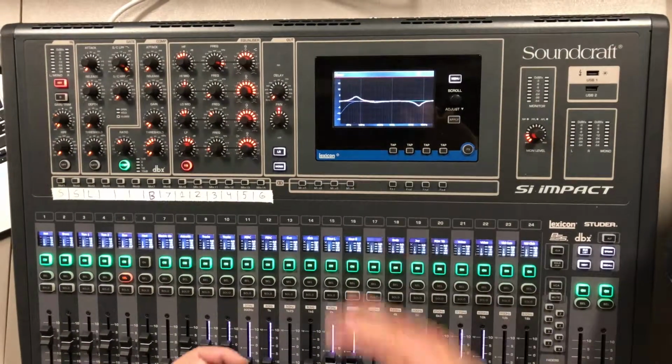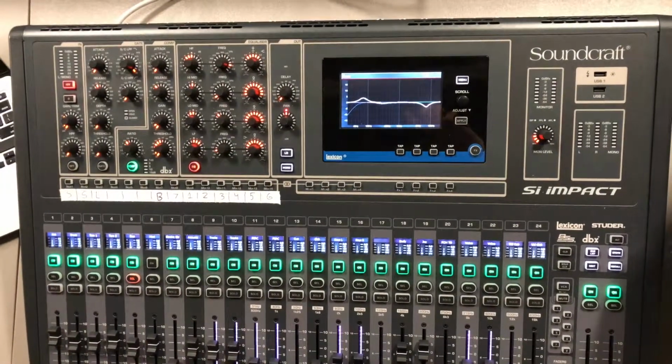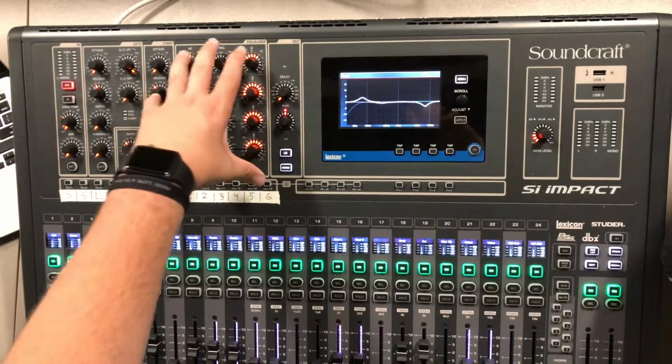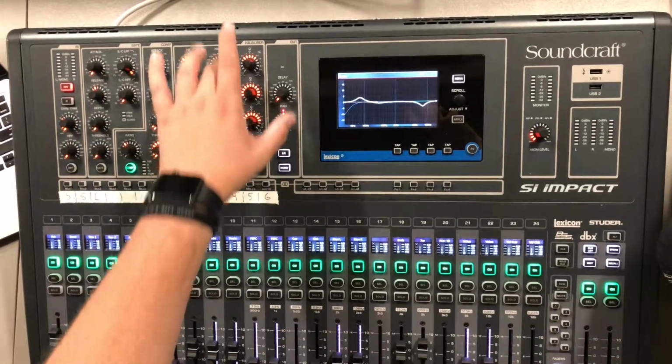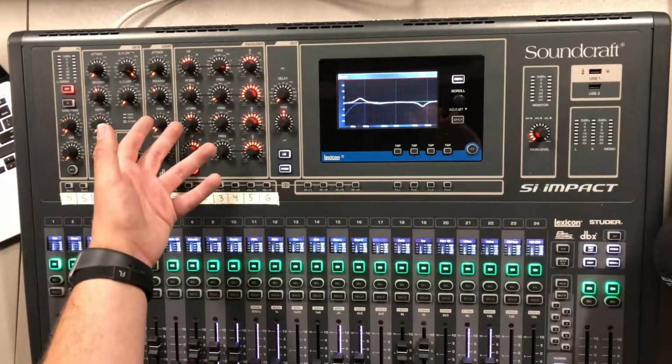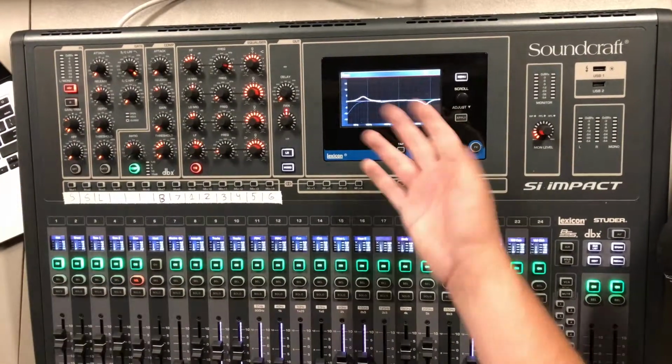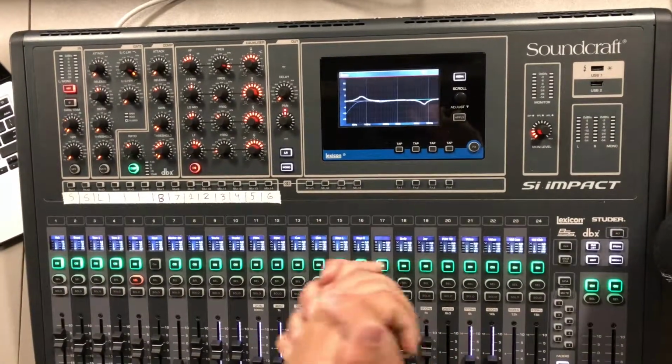This is not exactly what your equalizer is going to look like. You have to figure that out by ear, but this is just so you know exactly what you're doing and exactly how to control the equalizer whenever you need to control it. And I hope that helps you guys.